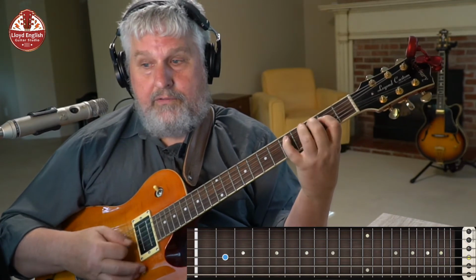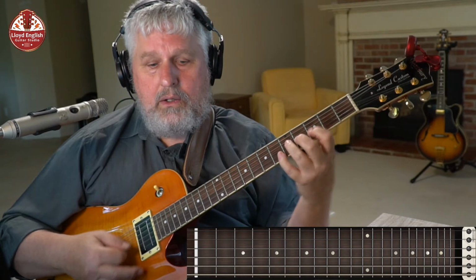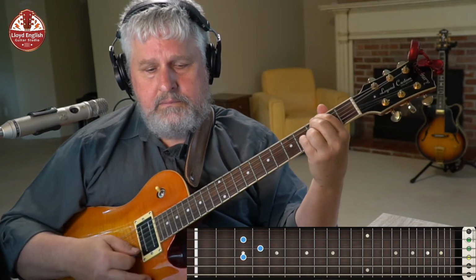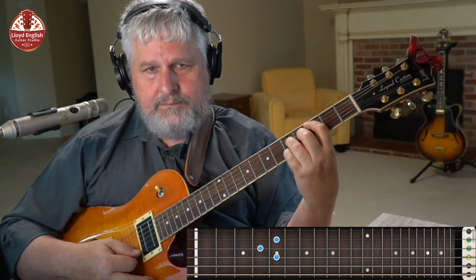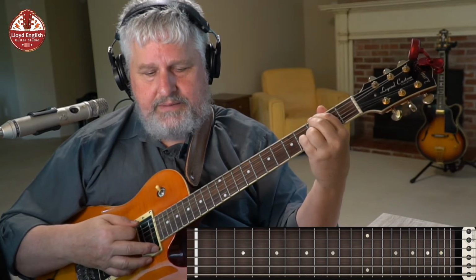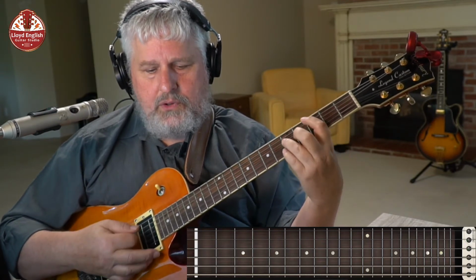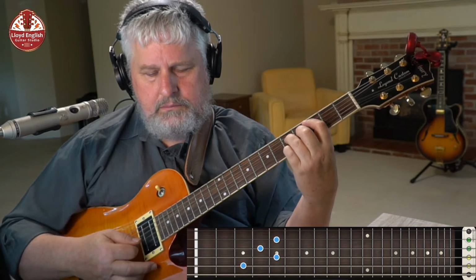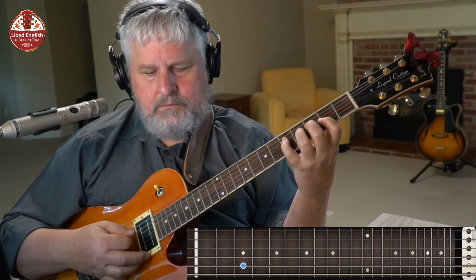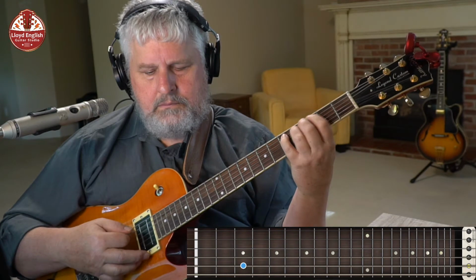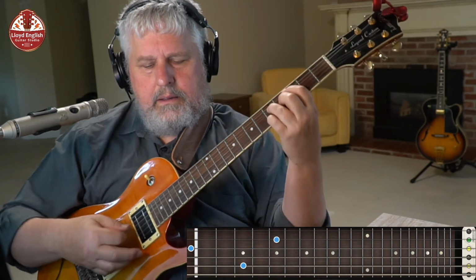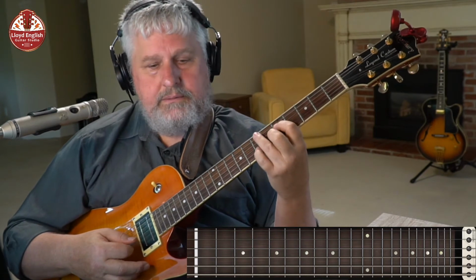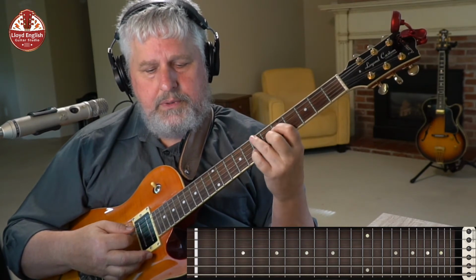And then if you want to play the related scale, right? Resolving to the 1. G7, resolving to C major. And then G7. Let's do this one here.